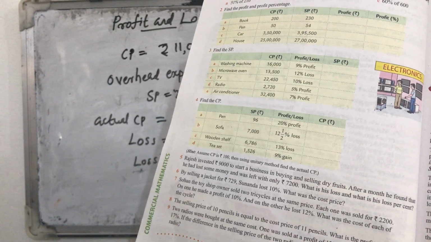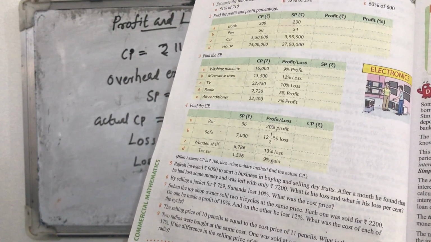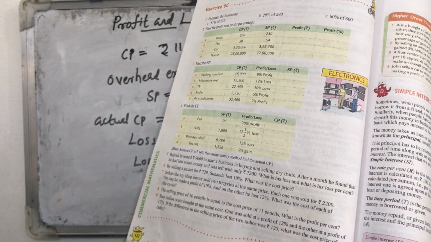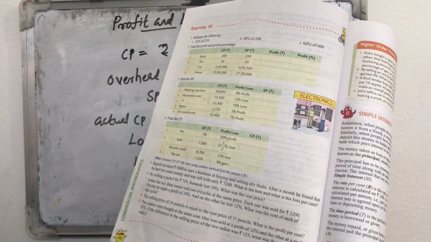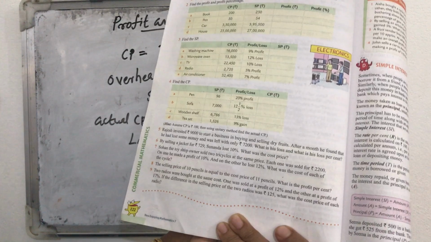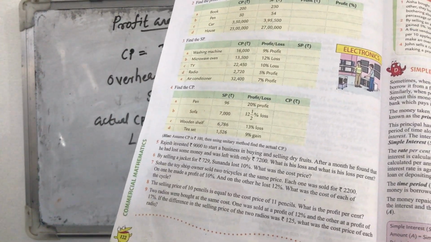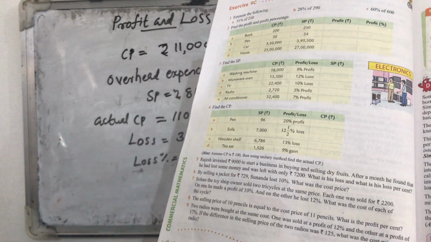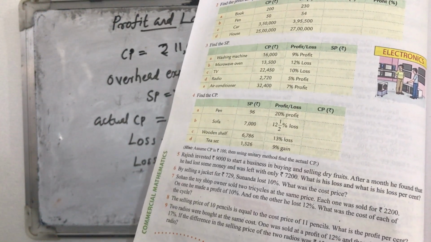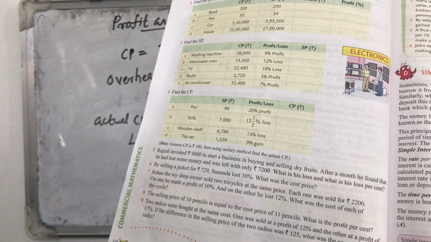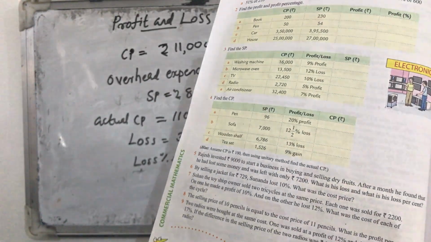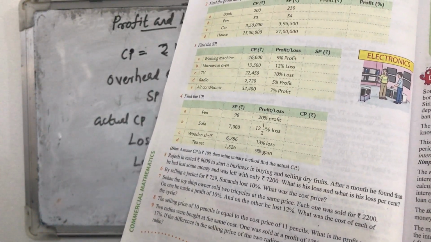A shop owner sold 2 tricycles at the same price. That is, the selling price of each of the 2 tricycles is the same. Sohan sold both toys at the same price. So the SP of the 2 tricycles is the same, but in each tricycle there is a different case.